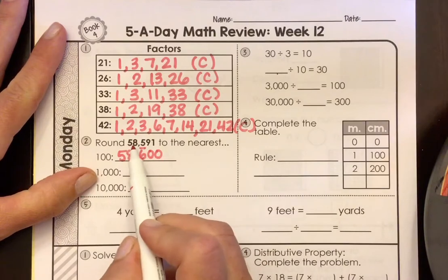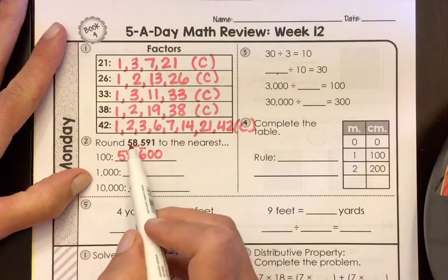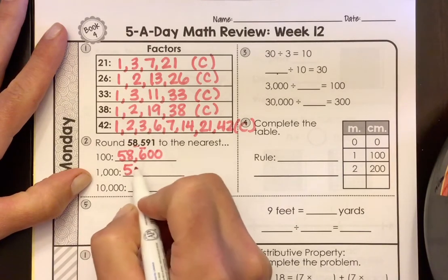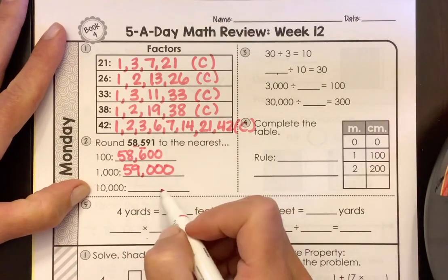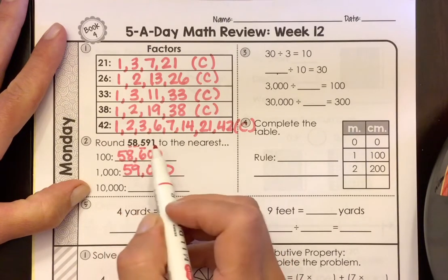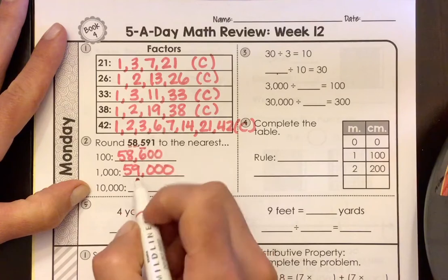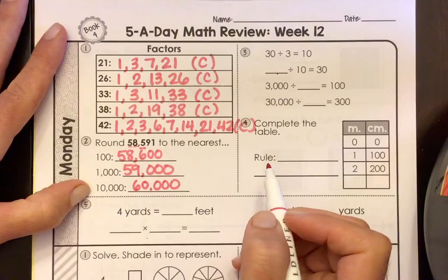All right, the next one, 58,591 to the nearest 1,000. The 8 is in the thousands place, so we look next door to the hundreds. There's a 5. Because it's 5 or more, the 8 has to go up to a 9, and you should have gotten 59,000. Last one, round it to the nearest 10,000. The 5 is in the 10,000s place. Look next door at the thousands. There's an 8. Because 8 is 5 or more, the 5 changes to a 6. Everything else becomes zeros. You should have gotten 60,000.